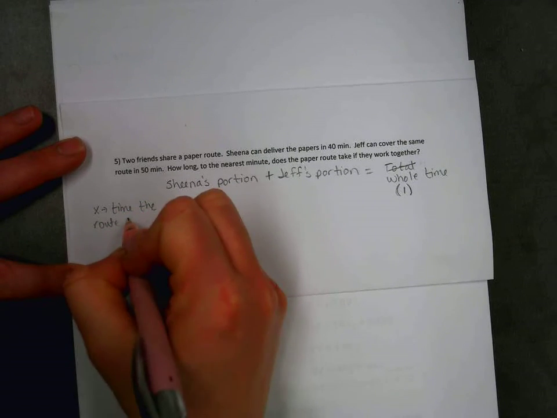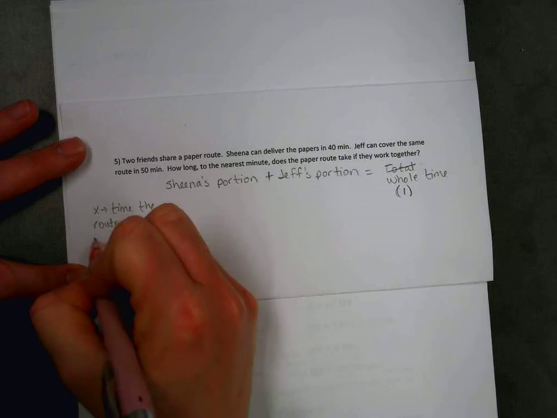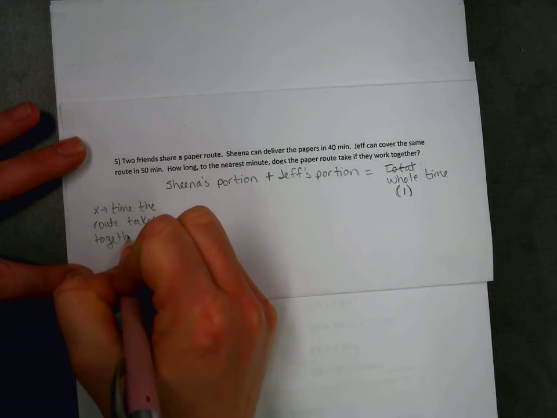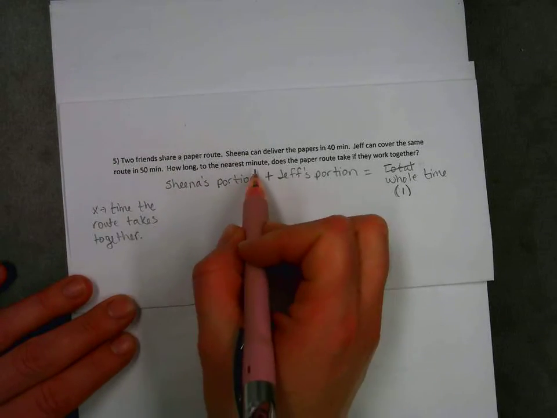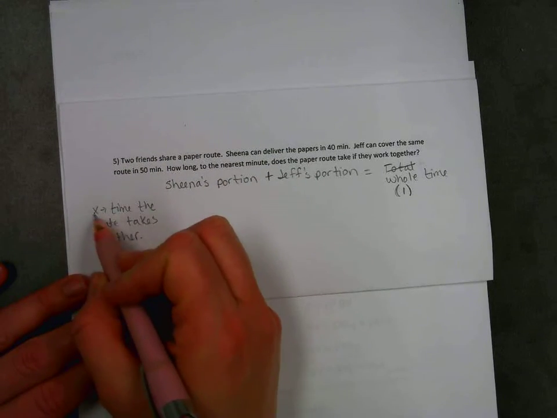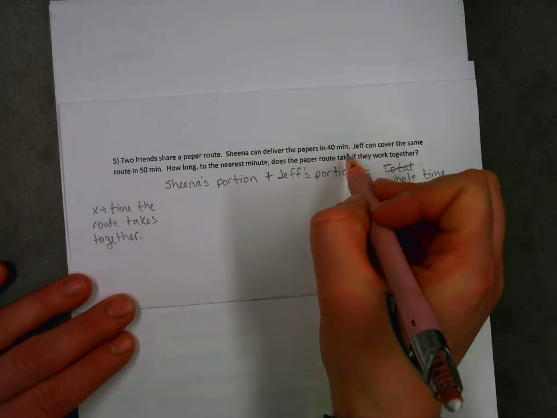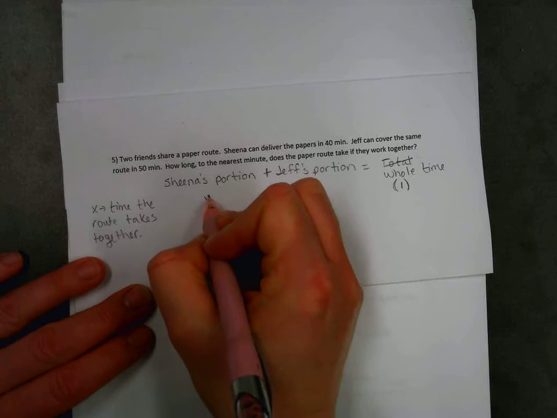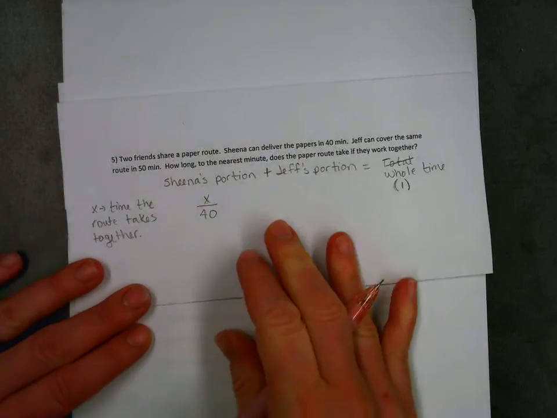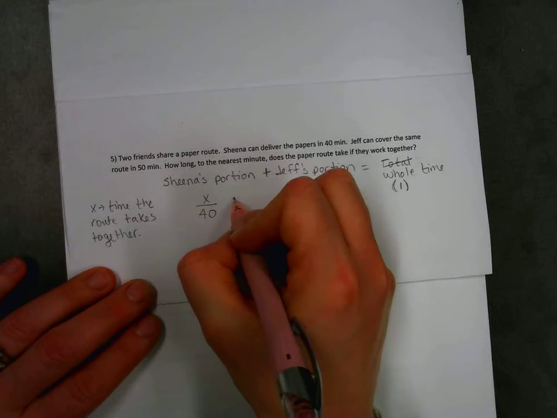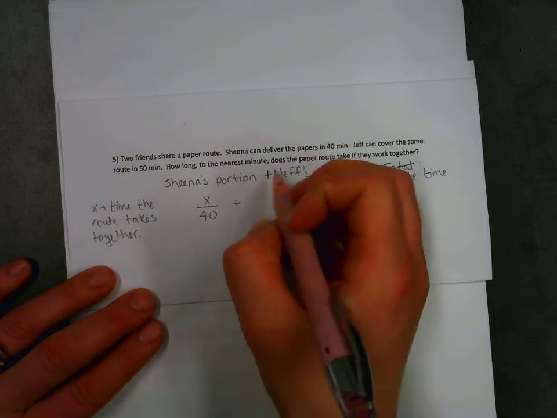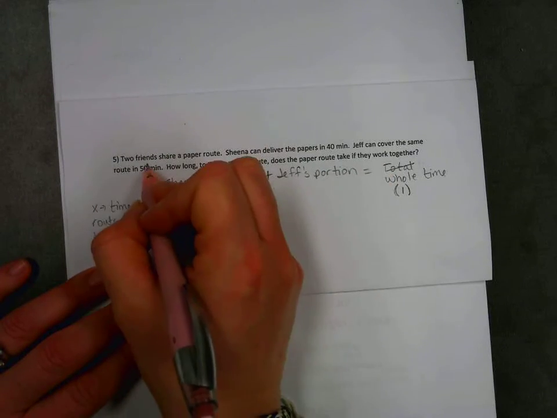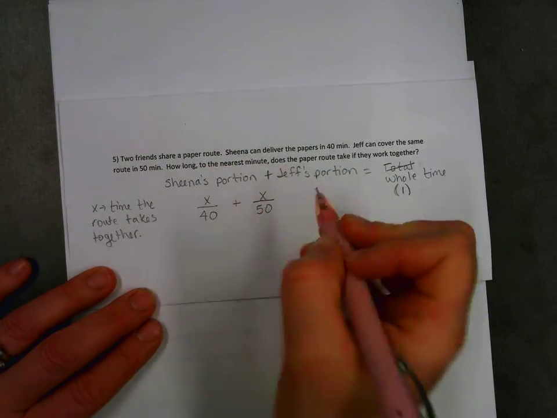Sheena's time on the route is going to be x, but that's a portion of what she'd normally do the route in, which is 40 minutes. So I'm going to take x as a portion of 40, that's Sheena's portion, and then add this to Jeff's portion, which is also x, out of his regular 50 minutes. When I add these two together, this will give us our total route, and a whole would always equal 1.